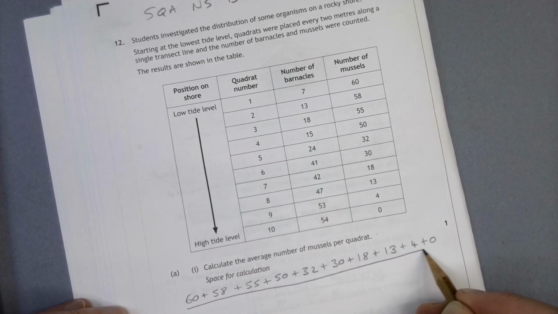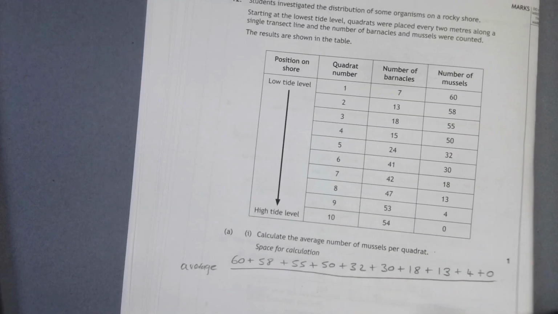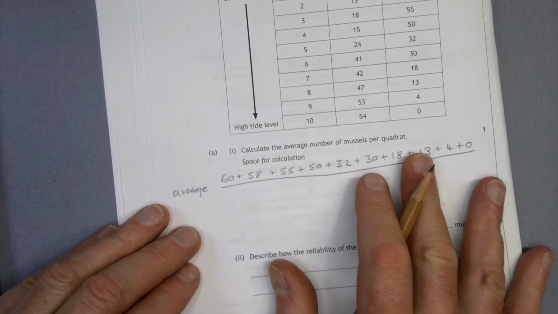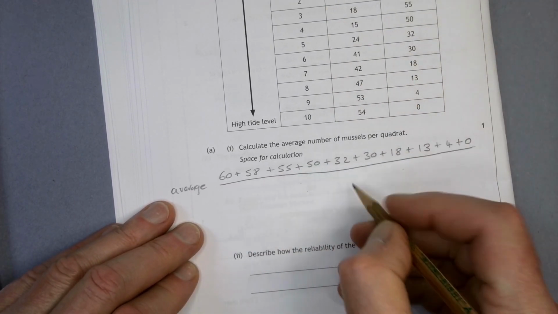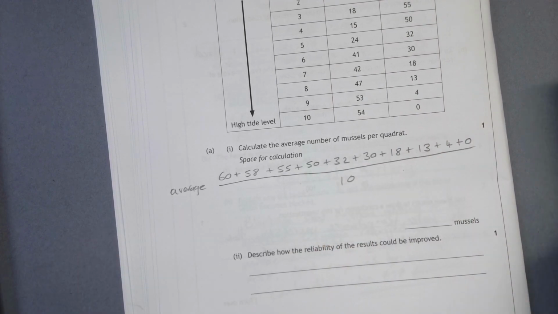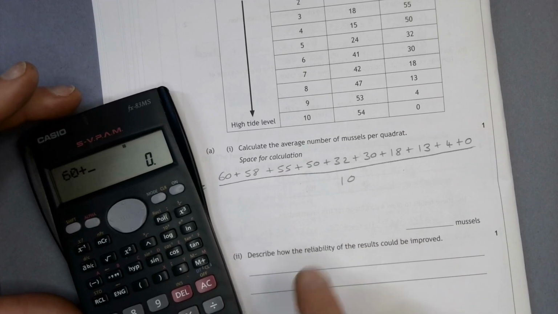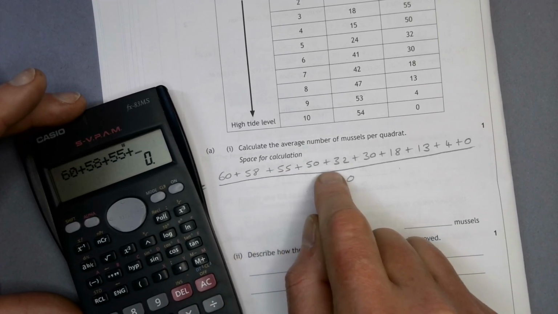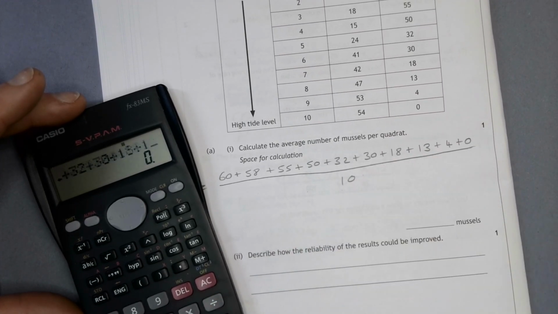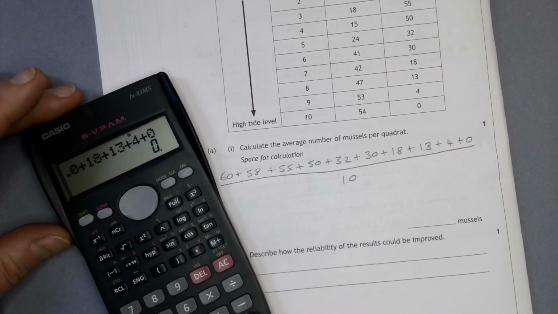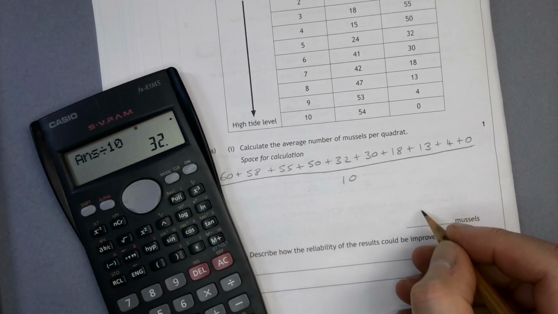Let's divide that. So the average equals, am I over here? I'm off the page. Average equals all of these numbers added together divided by the total. We've got 10 quadrats, so it's going to be 10, right? So let's get our calculator out and make sure we don't mess it up. Okay, so 60, 58 plus 55 plus 50 plus 32 plus 30 plus 18 plus 13 plus 4 plus 0 equals 320, divided by 10 equals 32.